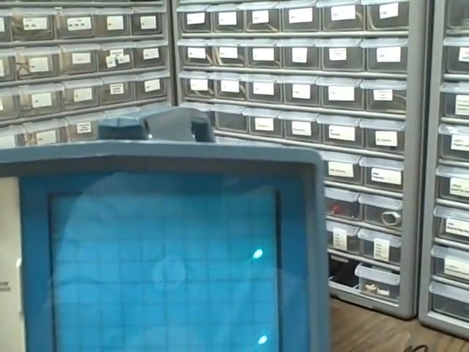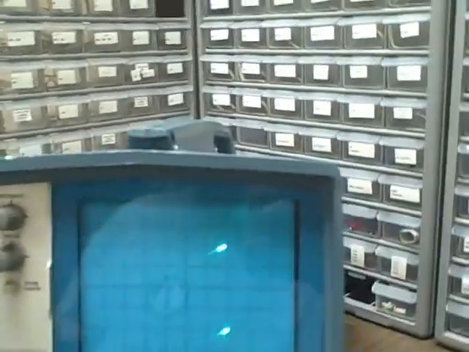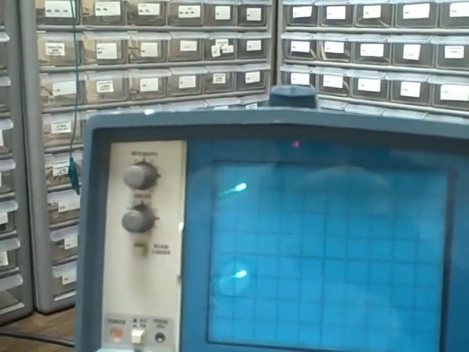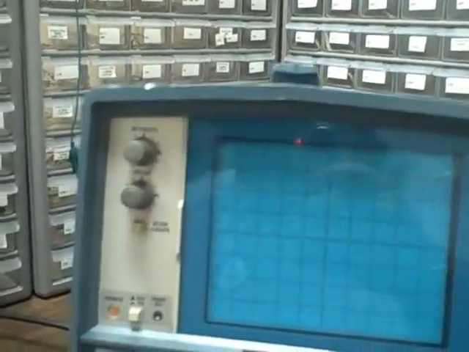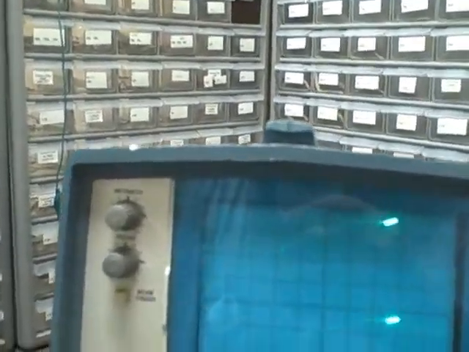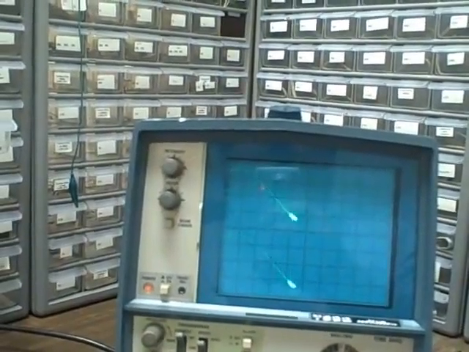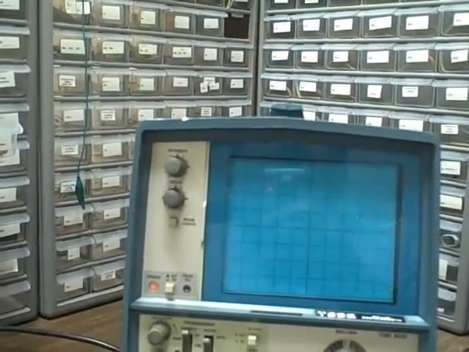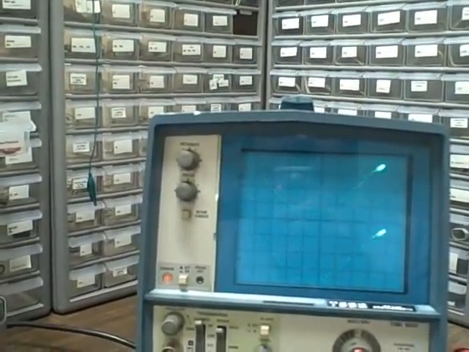Let's try and turn the time base up again. We are now on 0.1 seconds per division, so it'd be 1 second for a sweep, and we are going to turn ourselves up, and we are getting about one cycle across the screen in a second.